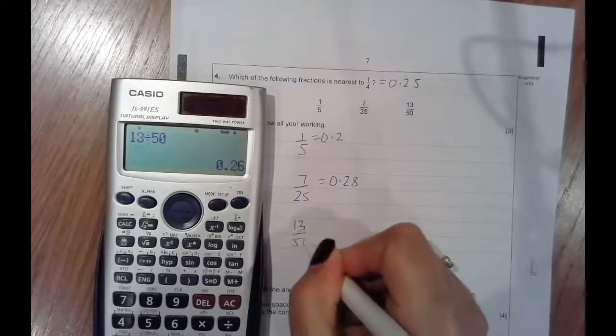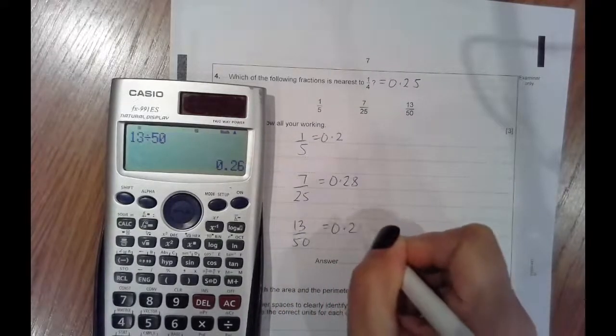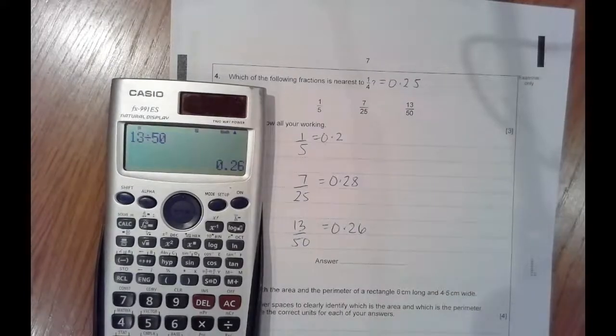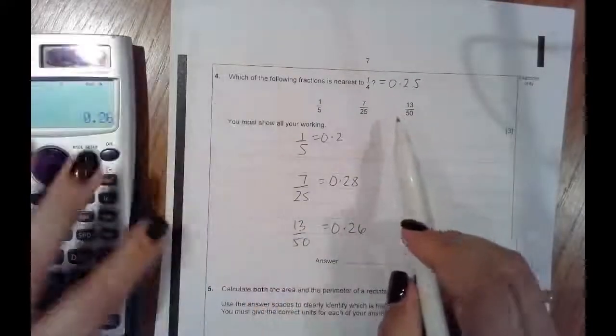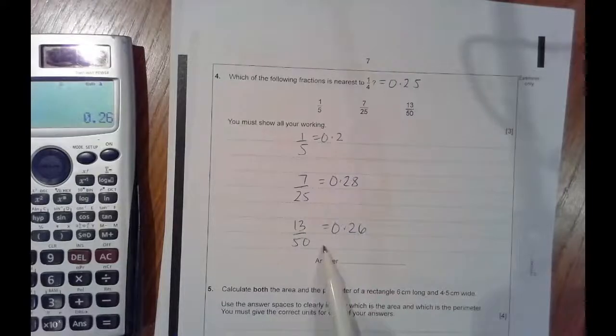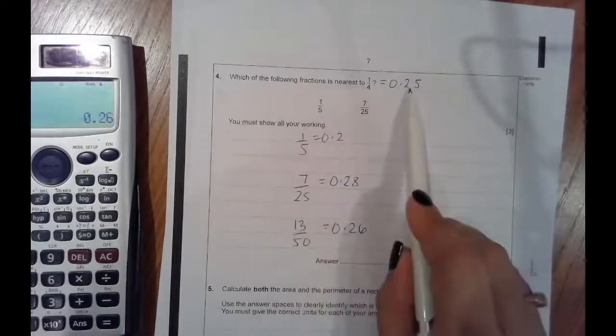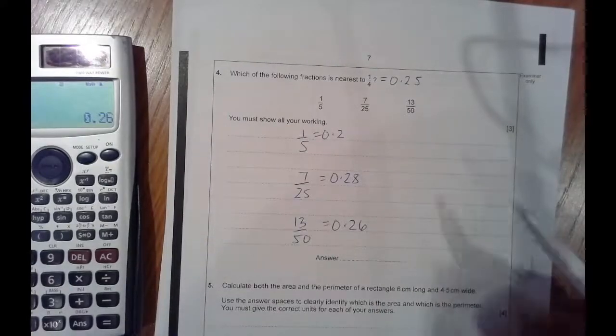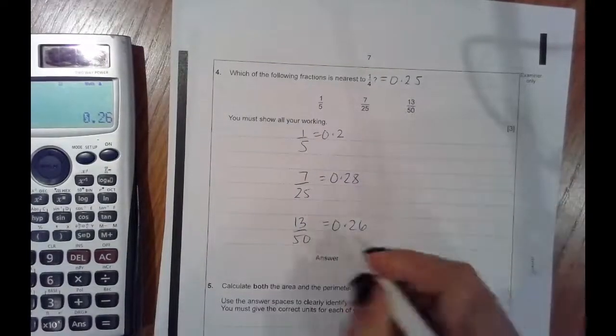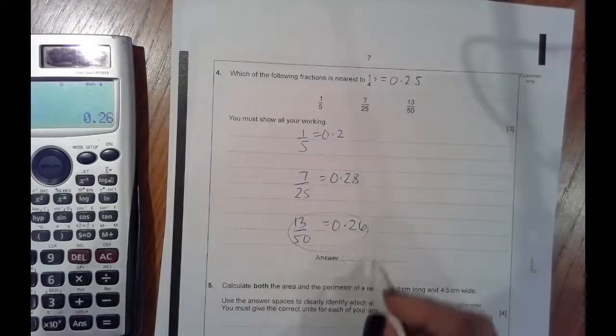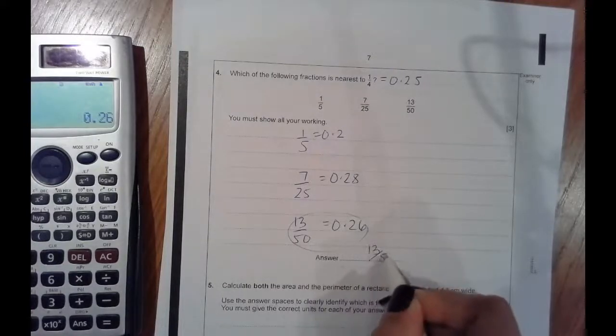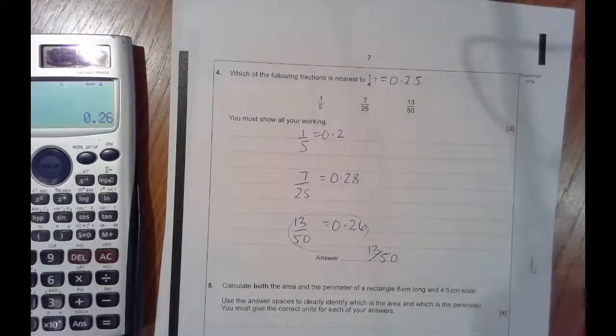And I'm going to compare the decimal numbers. So this is my working. You must show all your working, so I've changed the quarter as well. Which one is closest to 0.25? This one. So my answer, 13/50.